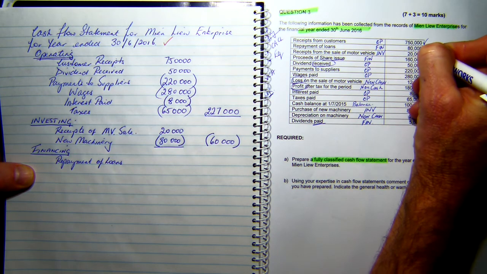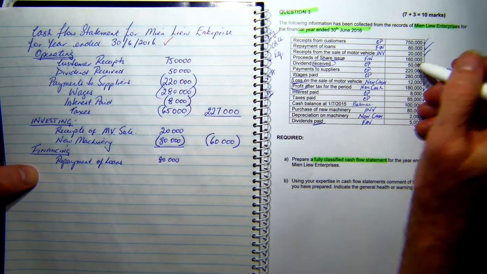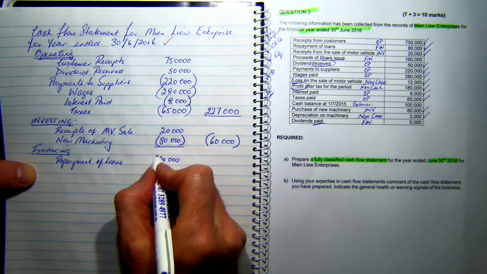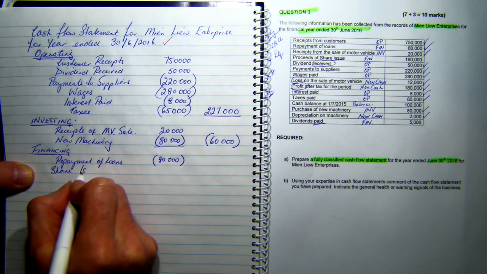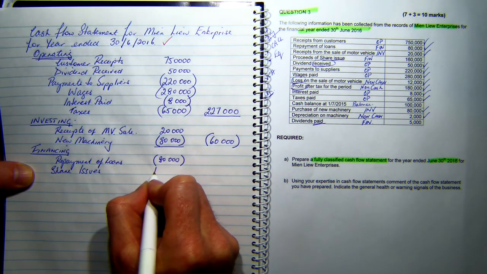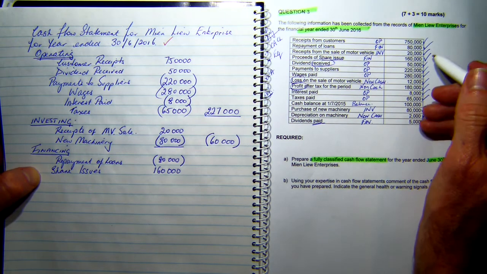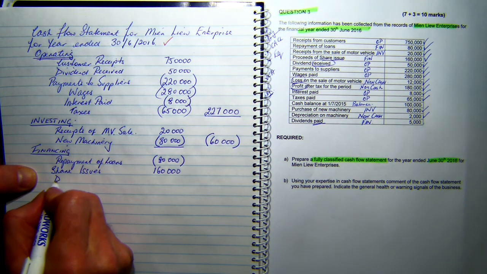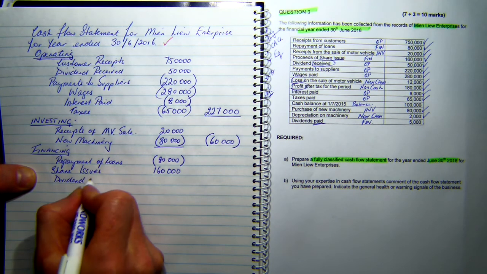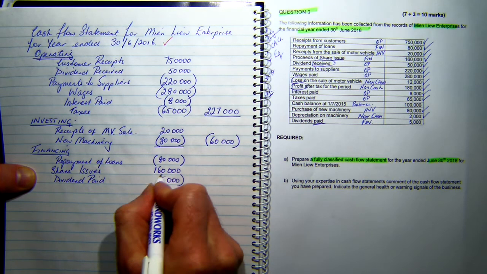Repayment of loans was 80,000. Proceeds of share issue, sorry, I better make that correct, that's 80,000. Share issue, the company has issued shares to investors and they've received $160,000, which is that number there. Cash balance is fine, and we've got one more, which is dividends paid. So my dividend paid for the year is 5,000, and that's a cash outflow.